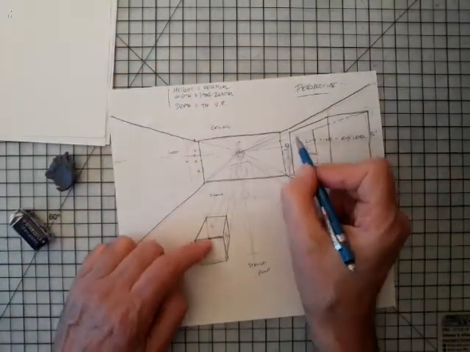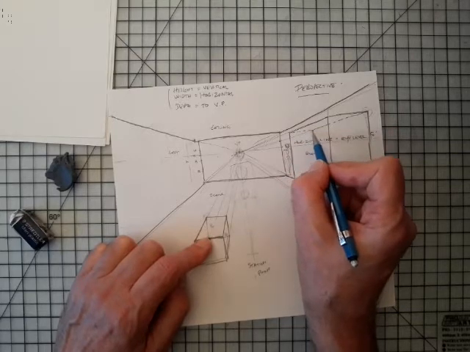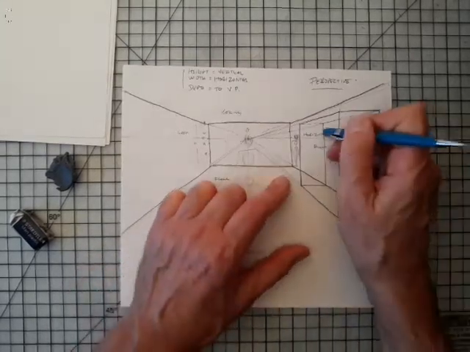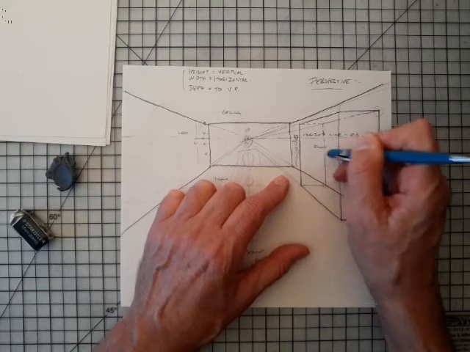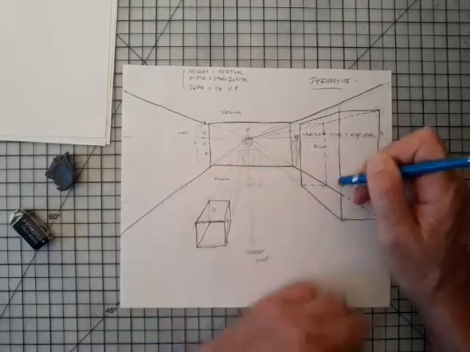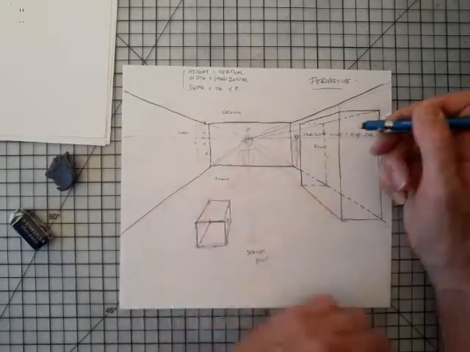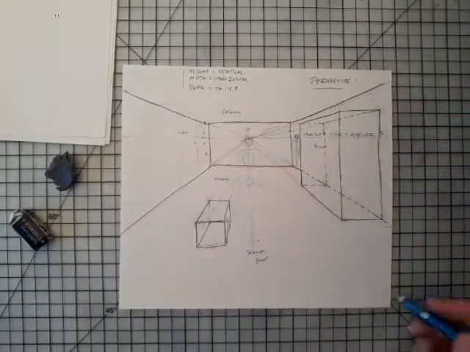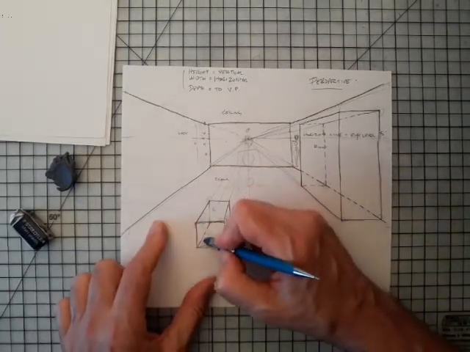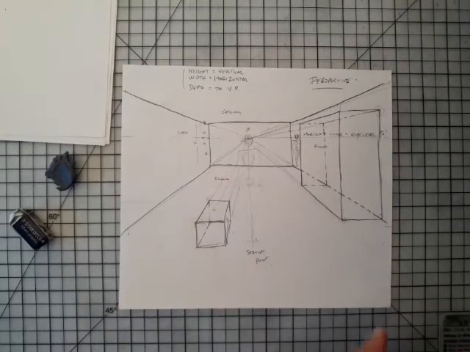What am I missing? Right here I need a horizontal line that'll show the inside of that cabinet. So all of this is going to be invisible in here. Right? I've even covered part of my floor there. So I put dotted lines where things are invisible now. Right?